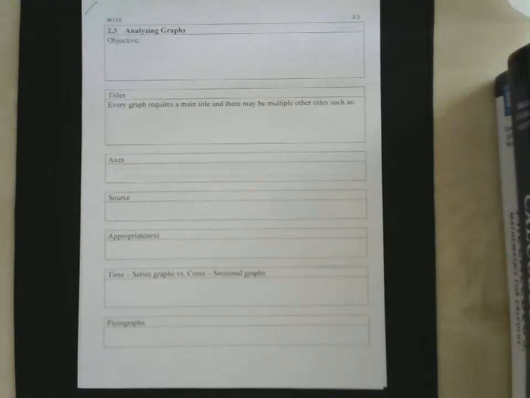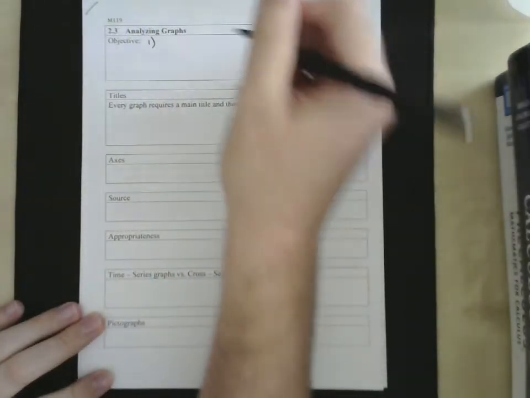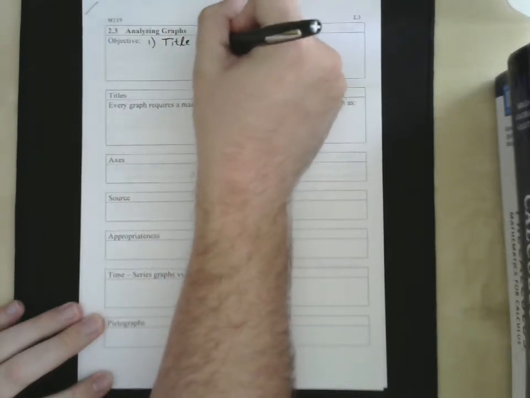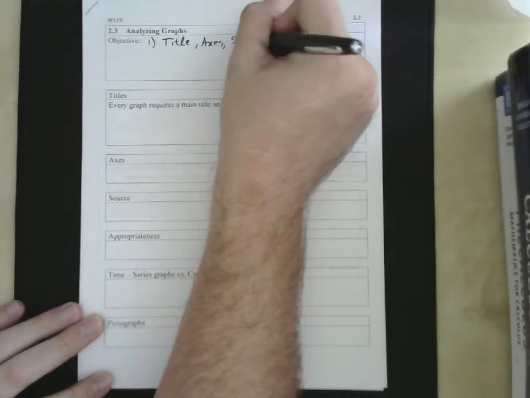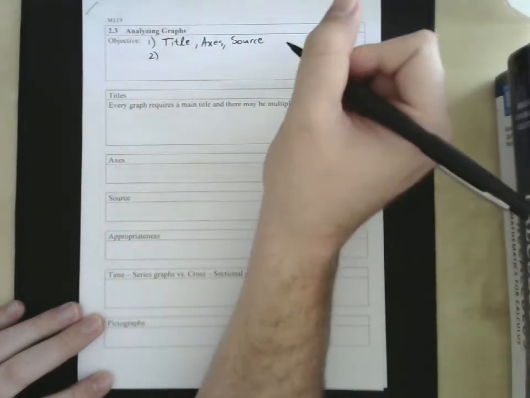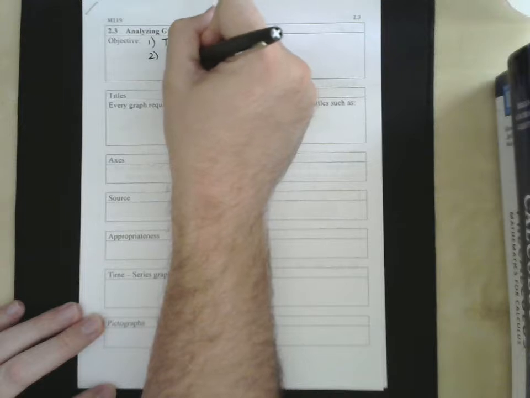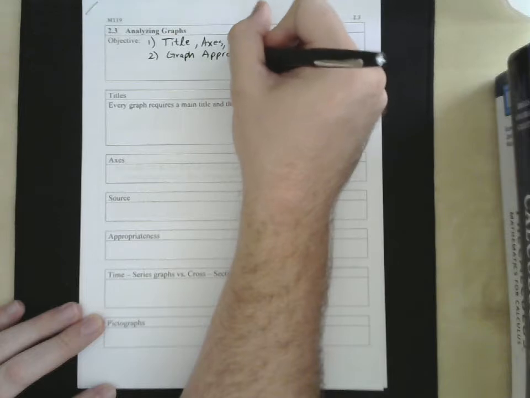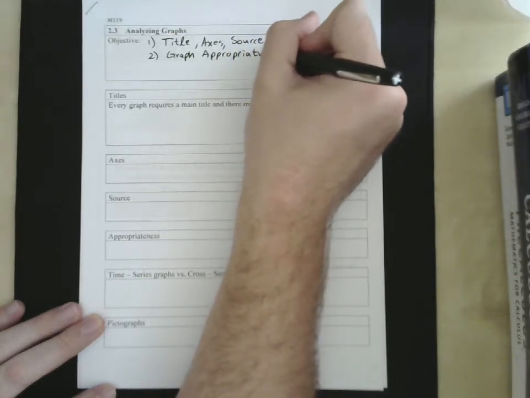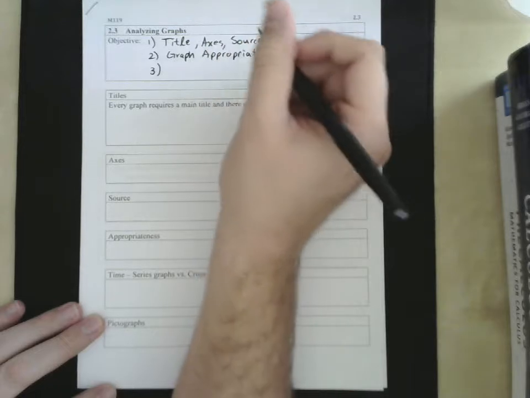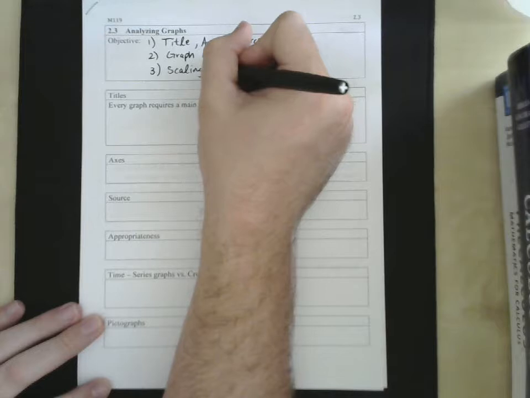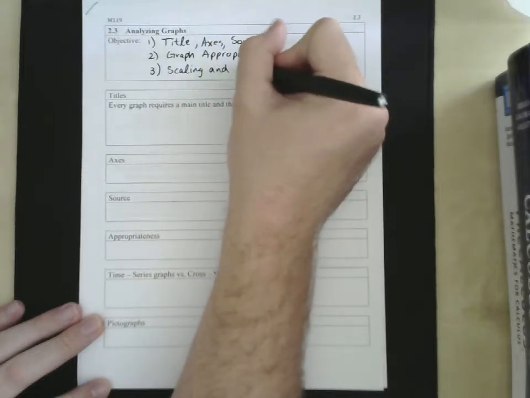Section 2.3 is all about analyzing graphs. So we have three things to talk about in this section. We need to talk about some requirements of the title, the axes, and the source of any graph or chart that you create. We need to talk about graph appropriateness, which is kind of a big deal. And then finally, we're going to talk about scaling graphs and the shape of graphs.